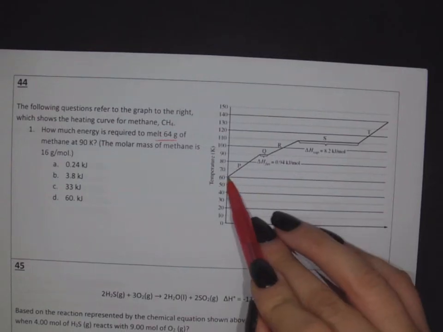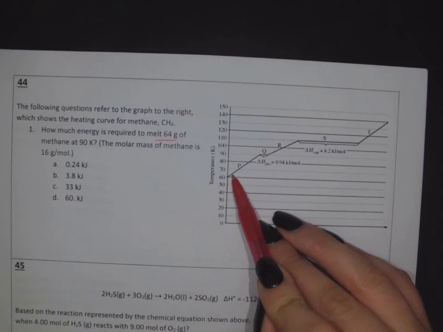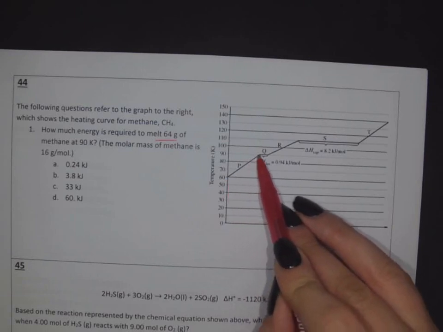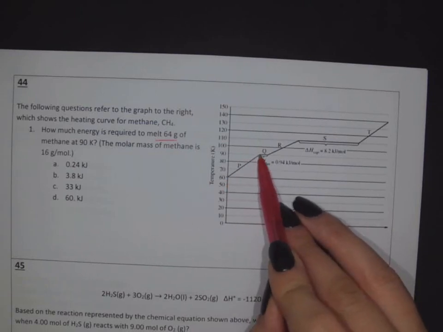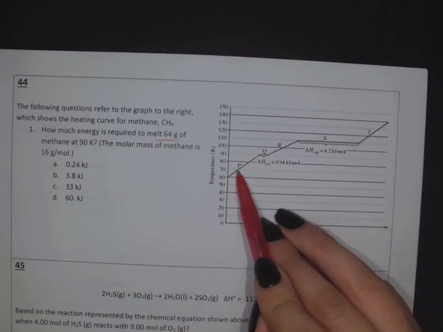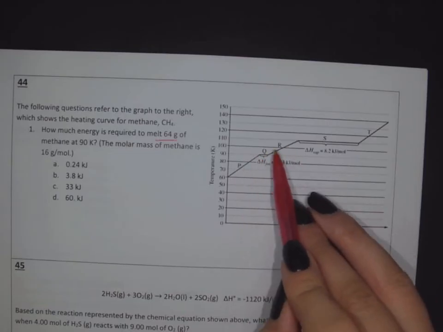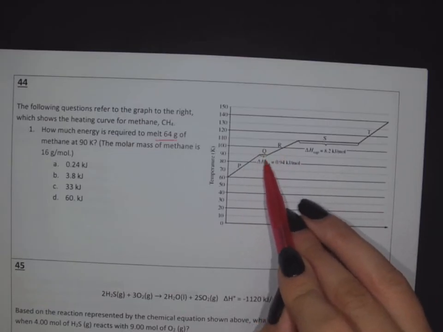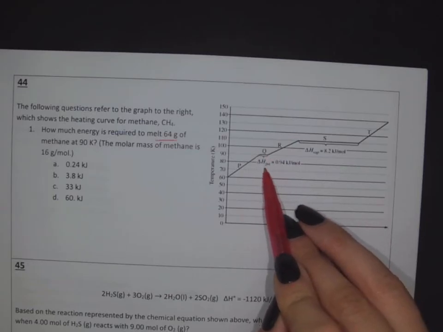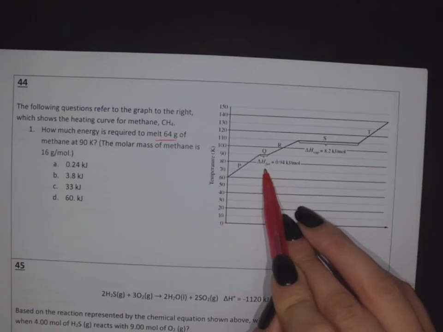So we start off as a solid, and it's a solid this whole time, but it's increasing in temperature, and then we get to a plateau, and that's a phase change. This is from solid to liquid, so that means this plateau right here is melting. This is the delta H of fusion, the amount of energy added in order to melt something, or the amount of energy lost to freeze something.